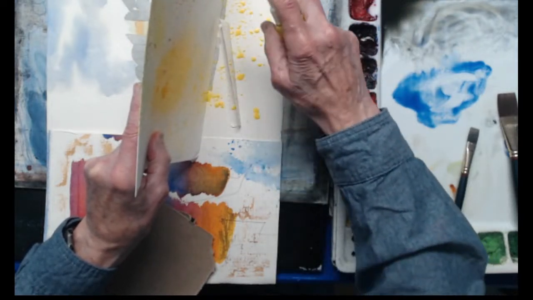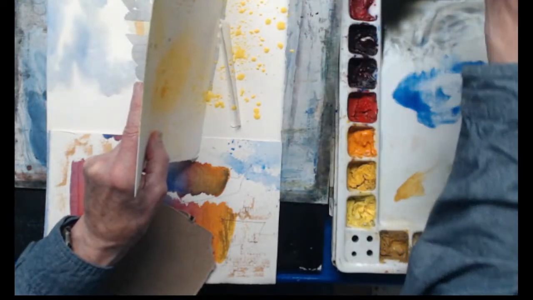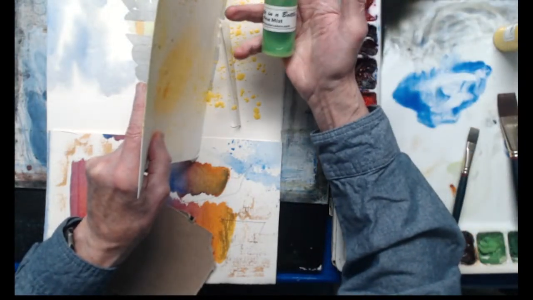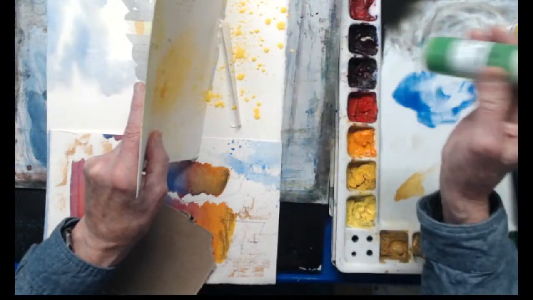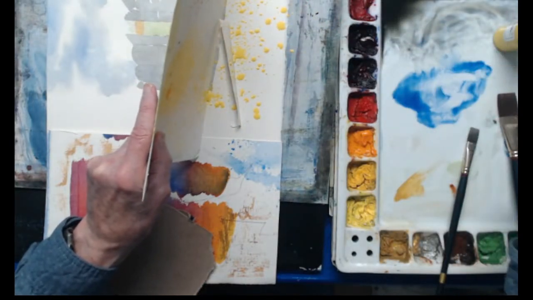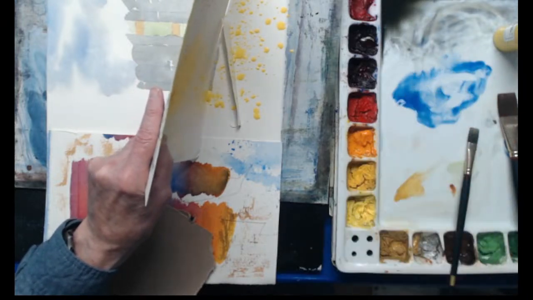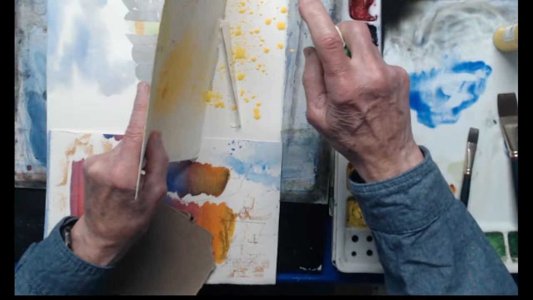Make grass. Put a little yellow in there. Then I'm going to come behind now. This is green number 1 in a dot spray bottle. And I'm going to put that in there.